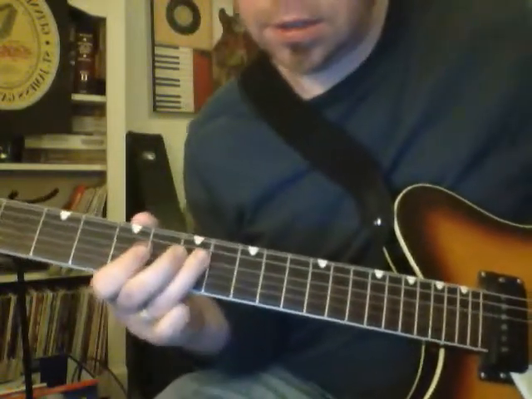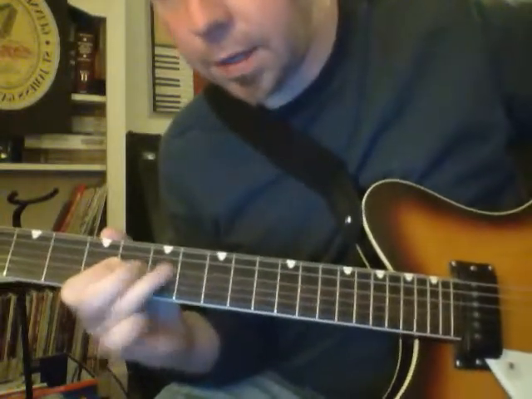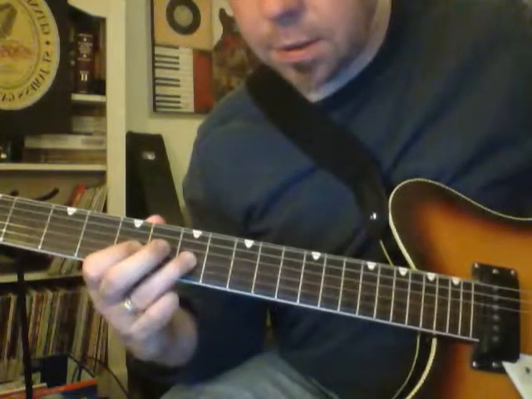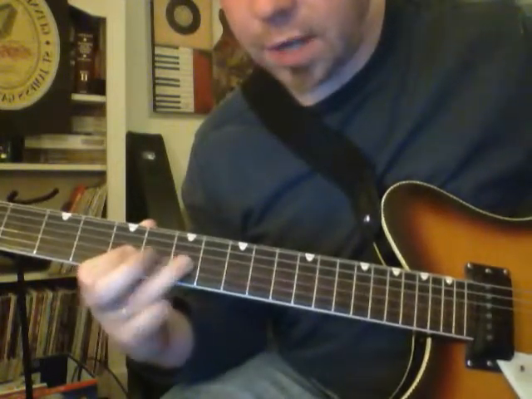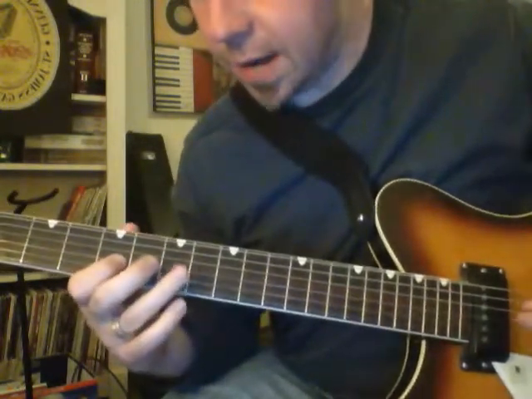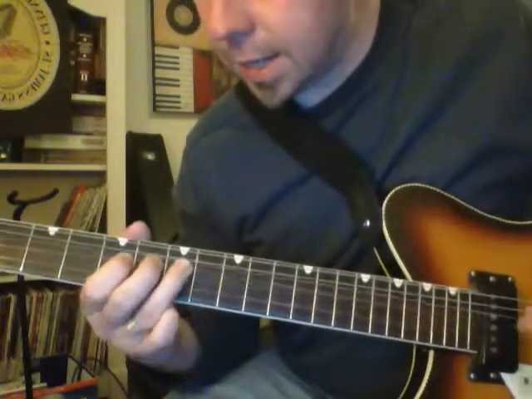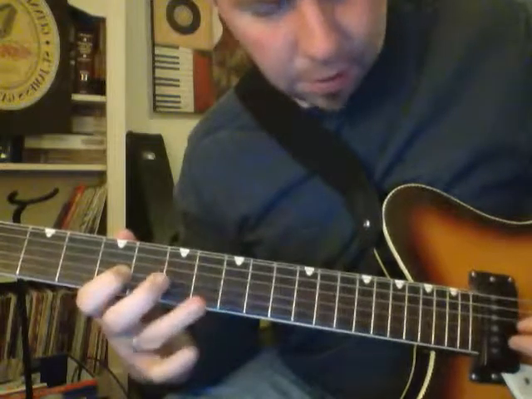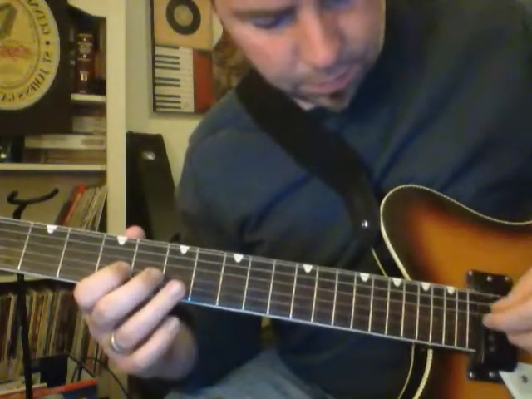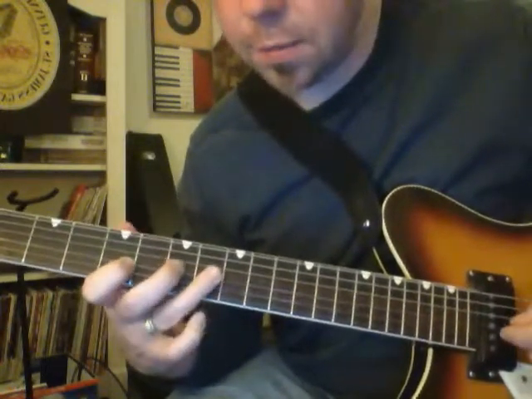So let's get another lick in here. It's good to hammer on, have a note and hammer on, pull off, hammer on, pull off. Especially in this scale, you can reach, say we're on the 4th string down from the top, the G string, reach to the 8th fret and pull it to the 7th.